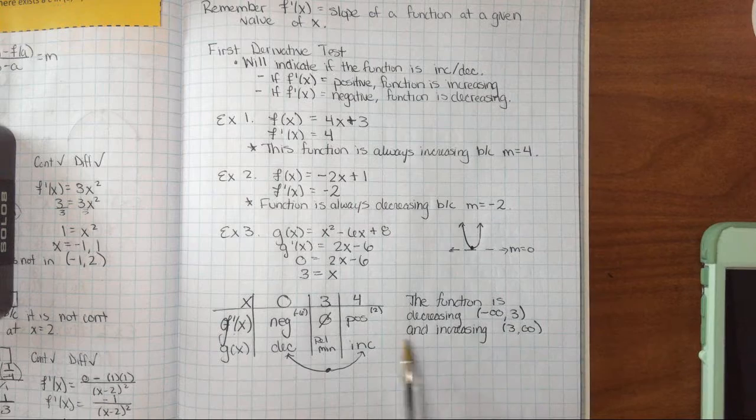And one other item that was super important in this chart, we know it's decreasing and increasing, and it has a what?